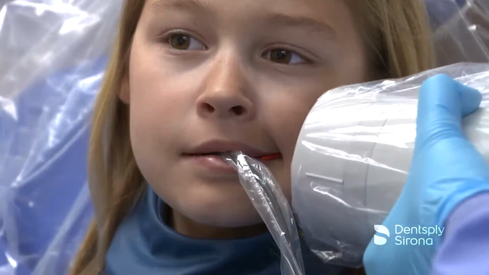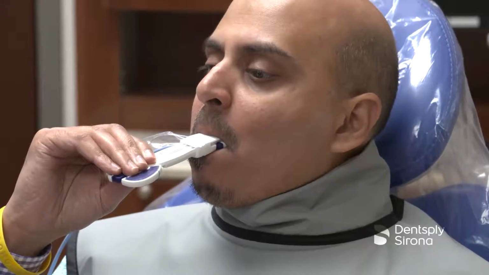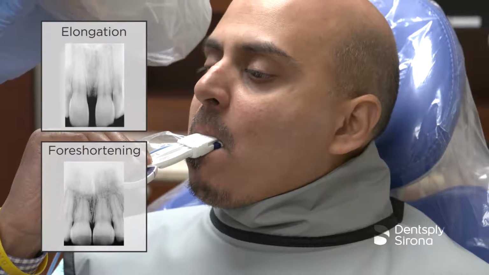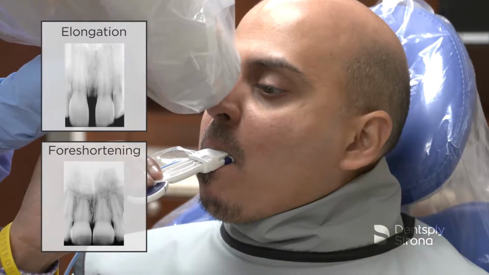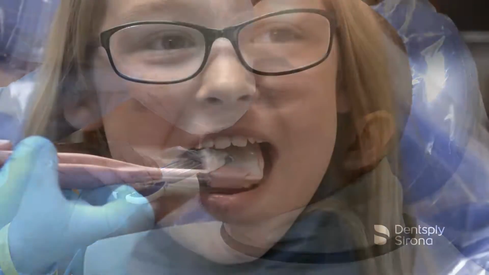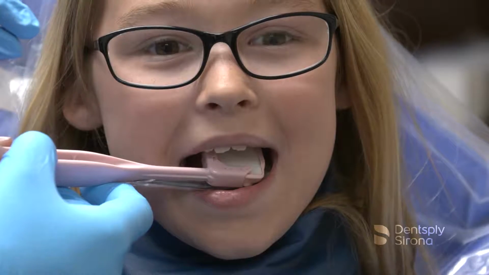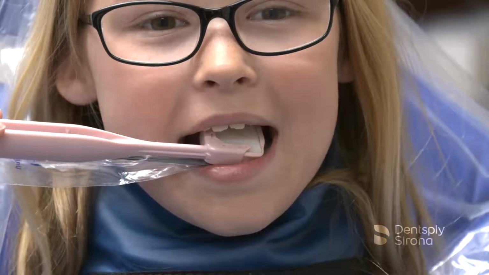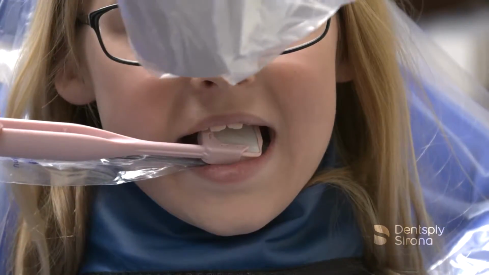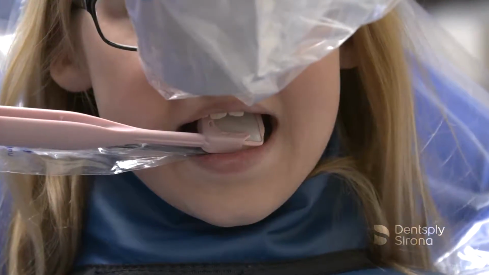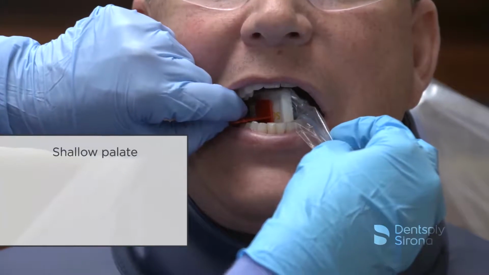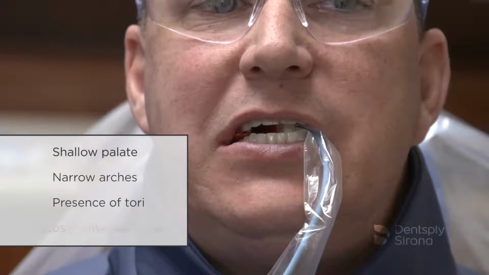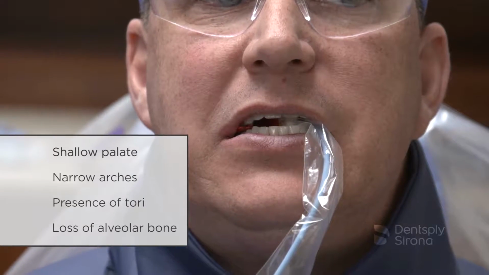This technique is more operator sensitive. If the angle is not correctly divided, elongation or foreshortening will occur. A variety of holders can be used for accurate positioning of the receptor in different locations in the mouth. Technique adaptations may be required due to anatomical considerations or to avoid patient discomfort. These anatomical considerations include shallow palates, narrow arches, the presence of tori, and the loss of alveolar bone.